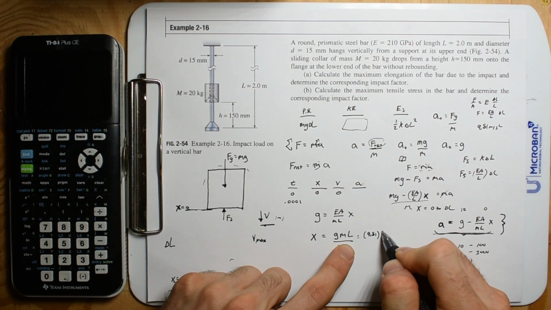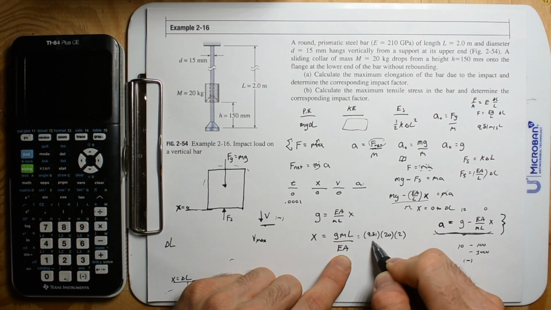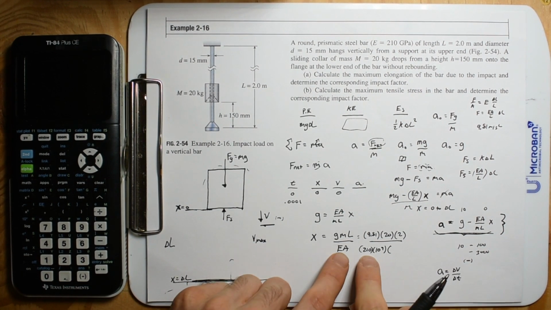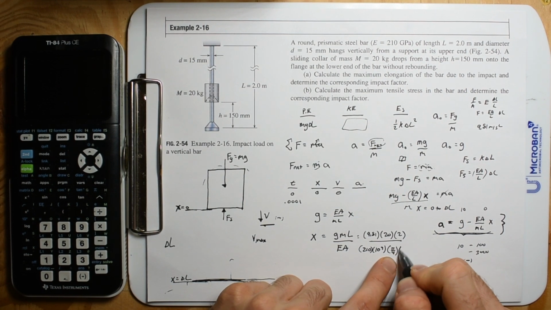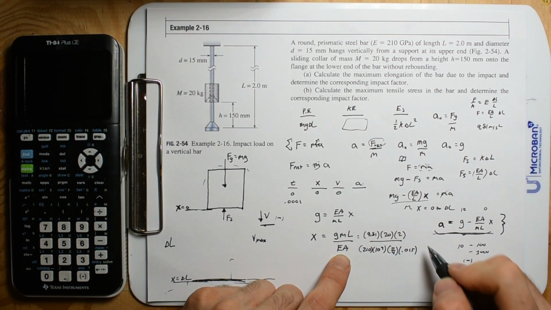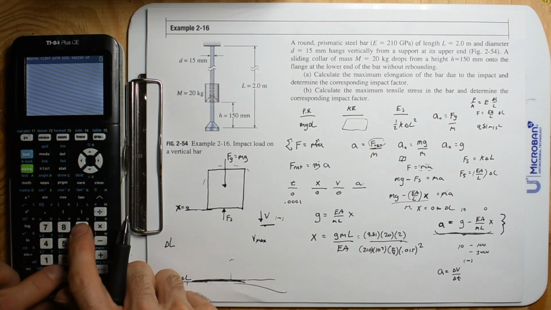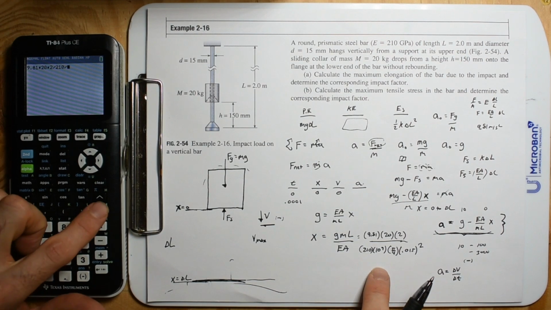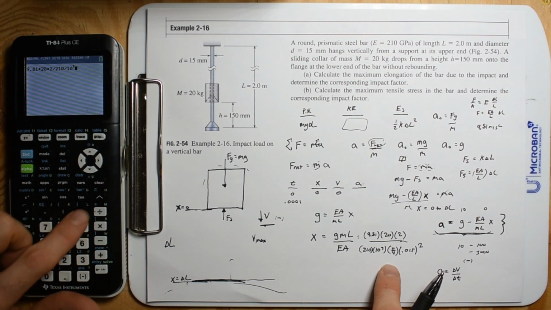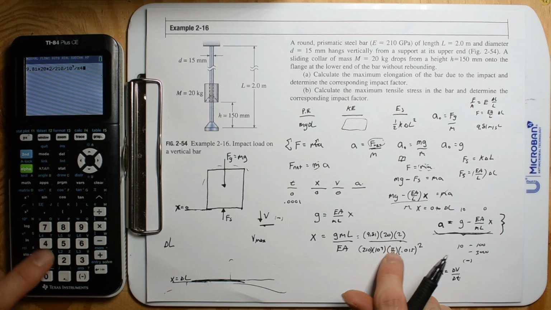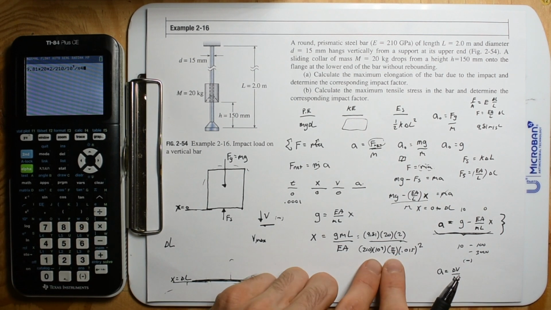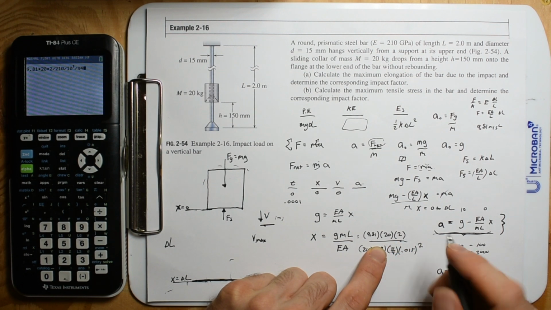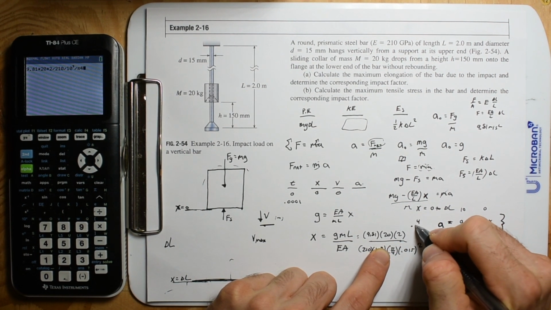We got 9.81. We got a mass of 20, a length of 2, 210 times 10 to the 9. See how I did that? Because I'm going to do that in my calculator. We got pi divided by 4 times 0.015 as our diameter squared. So let's just do this real fast. 9.81 times 20 times 2 divided by 210 divided by 10 to the 9 divided by pi times 4. And you see how I did this? Because if this is all divided by pi divided by 4, that's the same thing as multiplying by 4 divided by pi.